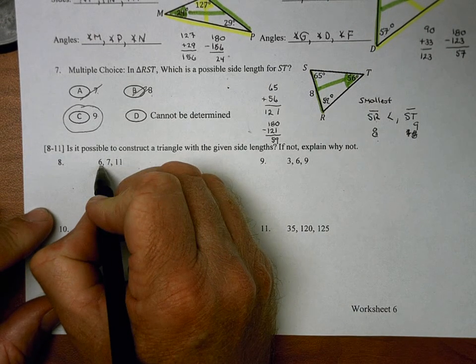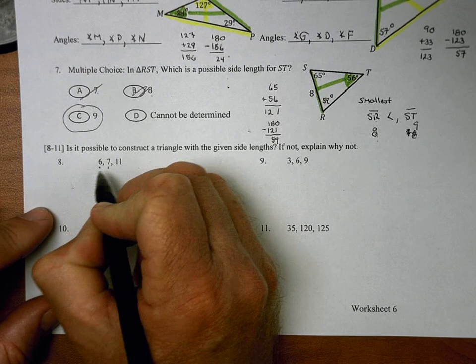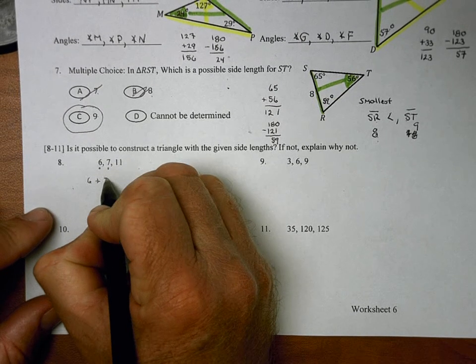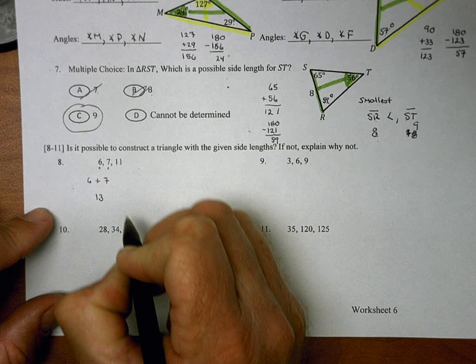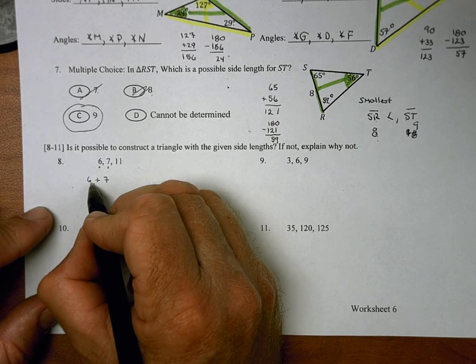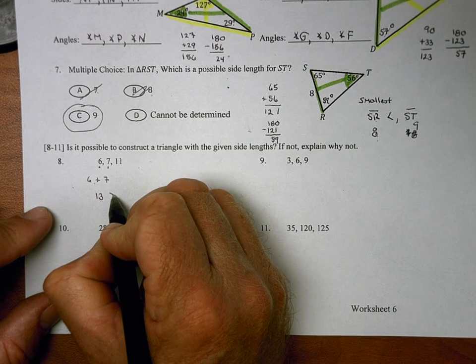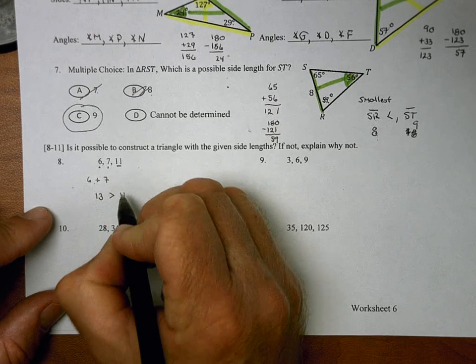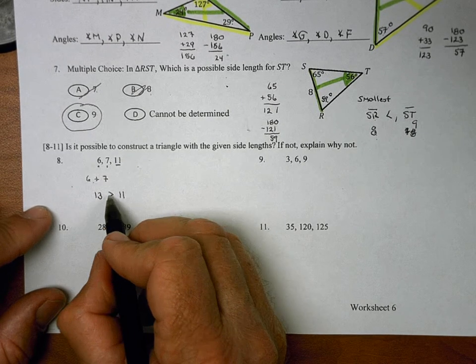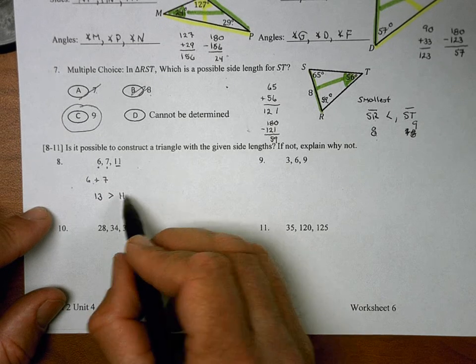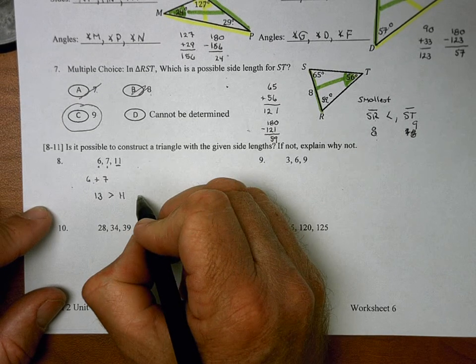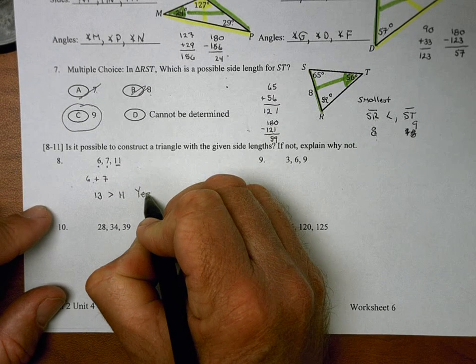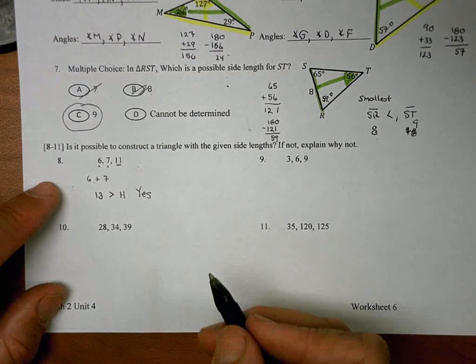You take the 2 smallest lengths, you add them up, 6 and 7, that's 13. Now the rule is the 2 smallest lengths have to add up to be greater than the longest side. So if 6 plus 7 is greater than 11, then the answer is yes, you can make a triangle, and this is yes. So is it possible to construct a triangle? Number 8 is yes, okay?